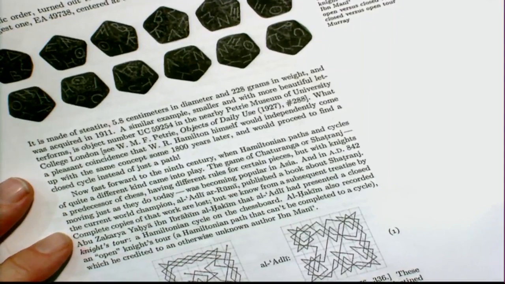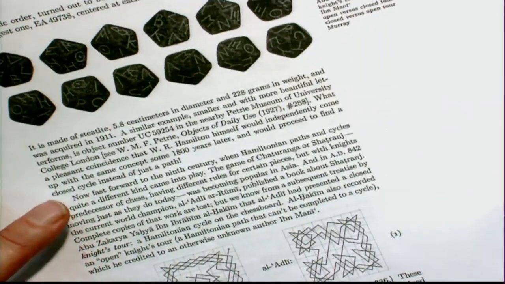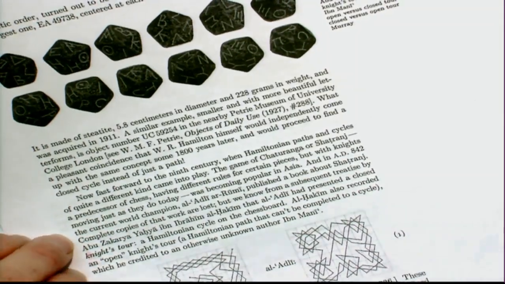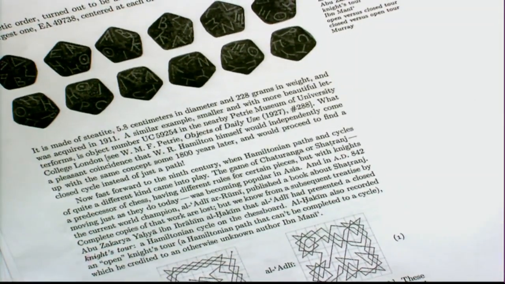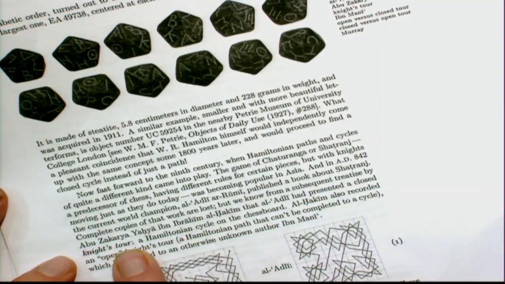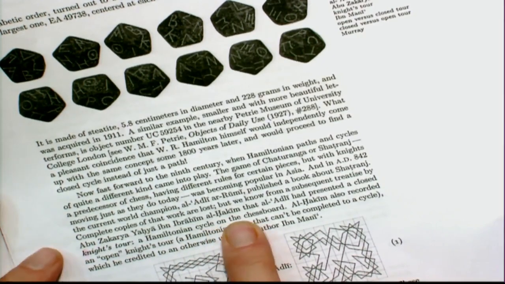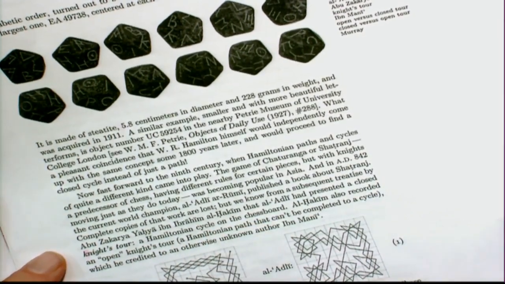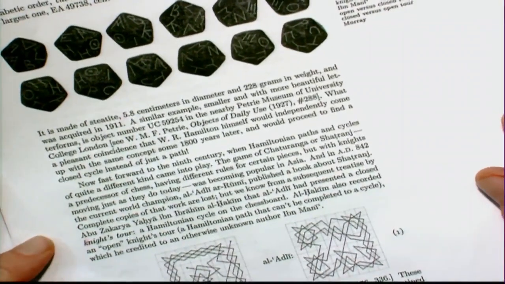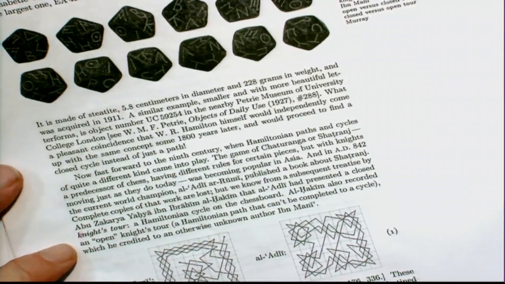All copies of his book have long since vanished, but other people reprinted parts of it, so we can reconstruct a certain amount of his book from what other people quoted. In particular, there's a guy named Abu Zakaria Yahya ibn Ibrahim al-Hakim, so we call him al-Hakim for short. He quoted the knight's tour that Al-Adli gave, and this is a Hamiltonian cycle.